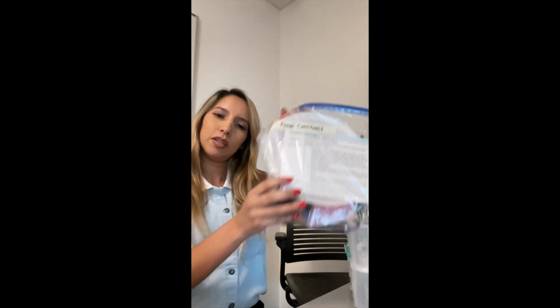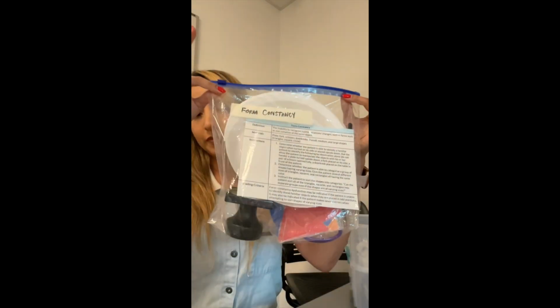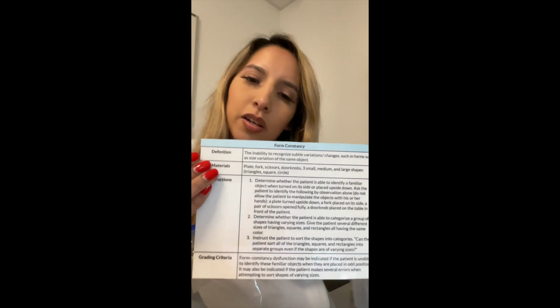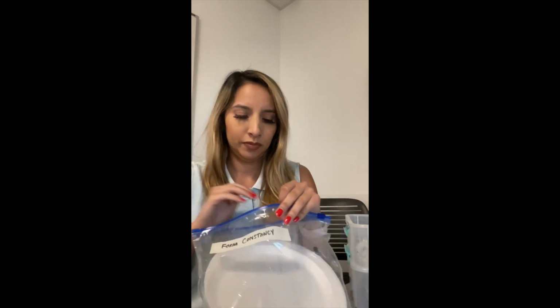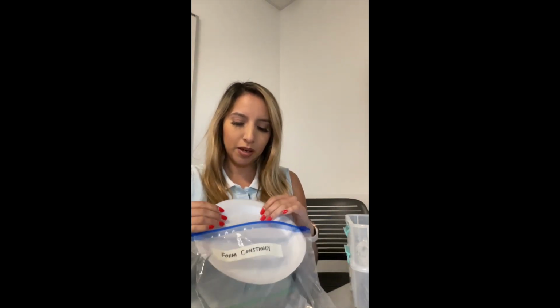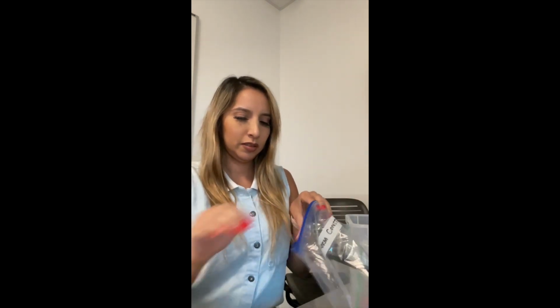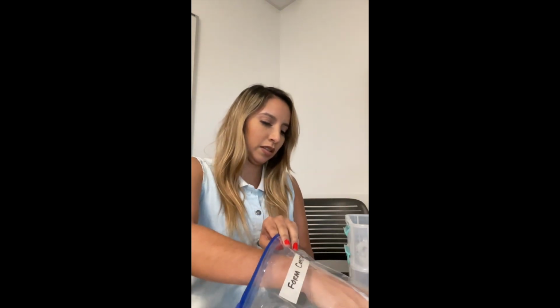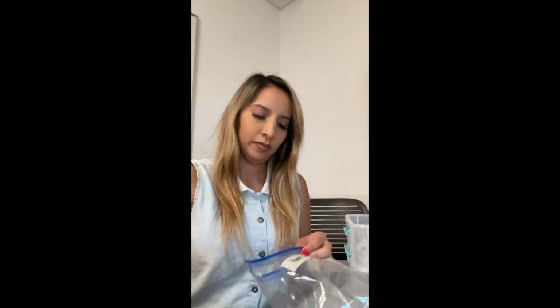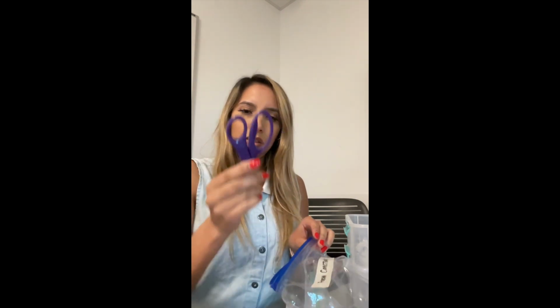This one is form constancy. I have the card here. Definition, materials, instructions, and grading criteria. I have my plates, my doorknob, fork, scissors, and shapes.